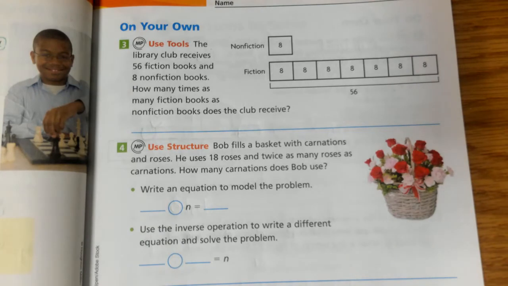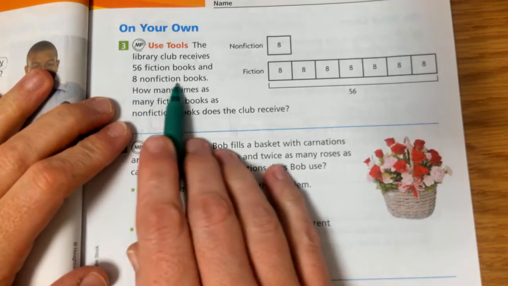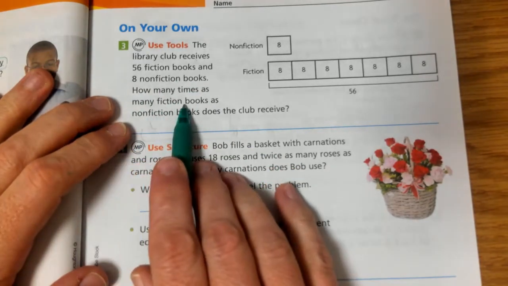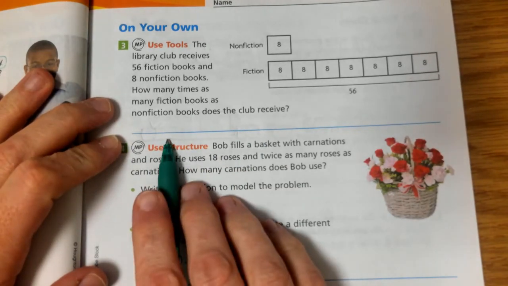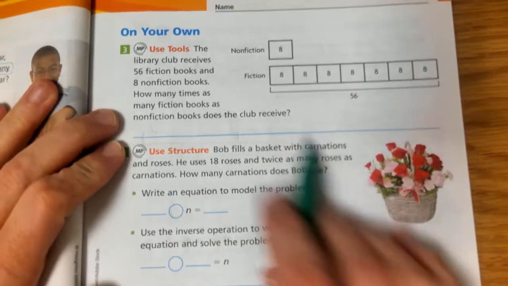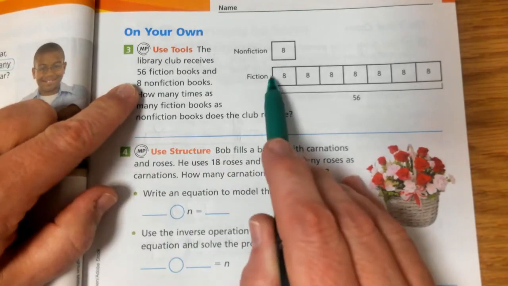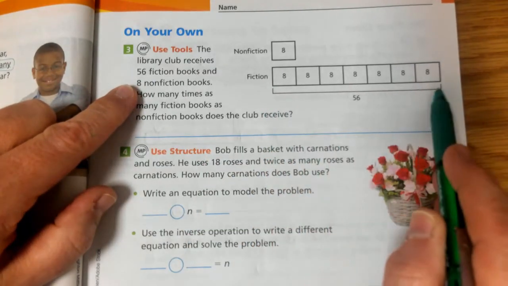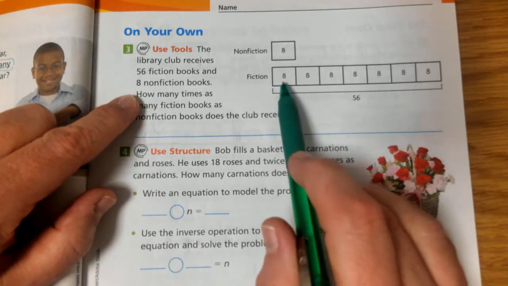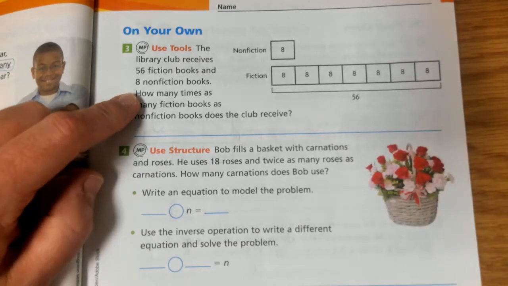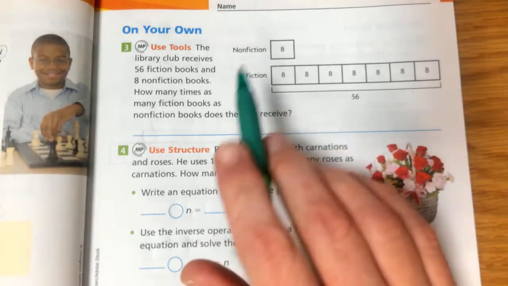So it's your choice. The library club receives 56 fiction books and 8 nonfiction books. How many times as many fiction books as nonfiction books does the club receive? So we need to figure out this problem. Look, it already gave us the picture. So this shows us that there are 56 fiction books and there are 8 nonfiction books. So how many times greater are there fiction books than nonfiction books?